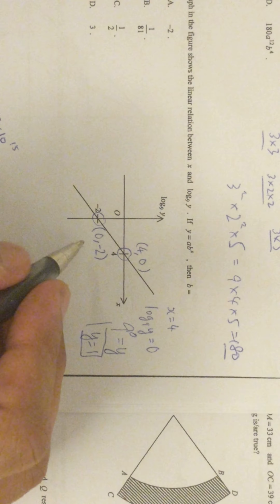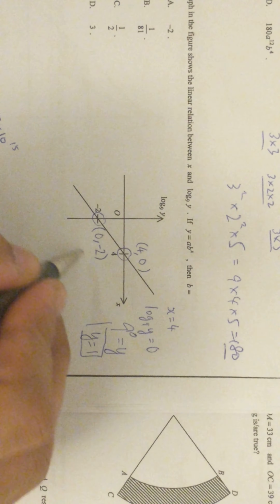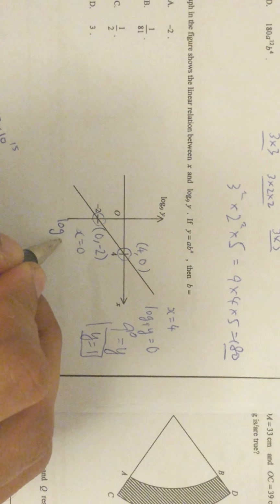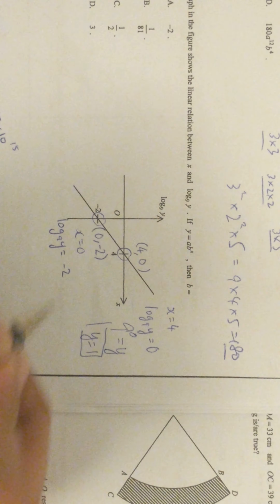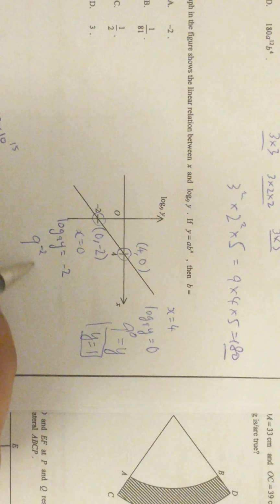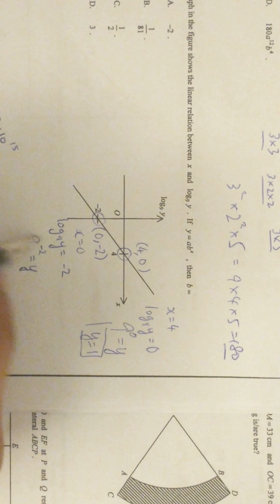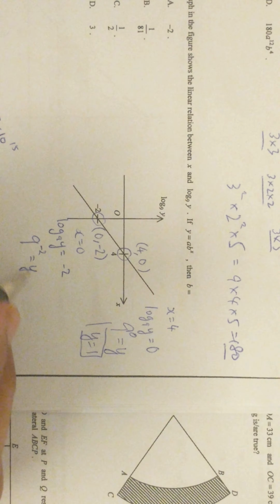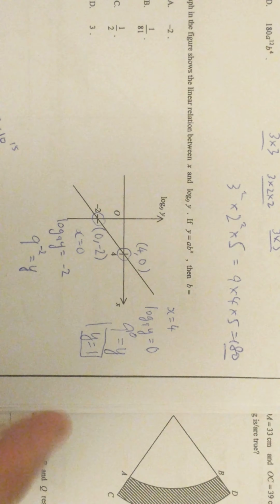Okay, and similarly we will do the same thing for the second point, the 0, 2. So x is 0, but log base 9 of y is negative 2. So again, log base a of b equals c means a to the power c is b. Now don't be afraid that it's 9 to the power negative 2. You don't need to care. Just think of that right now.